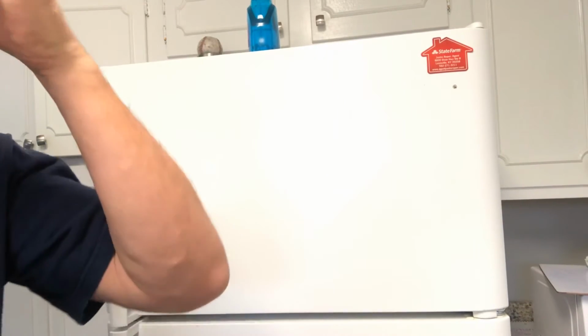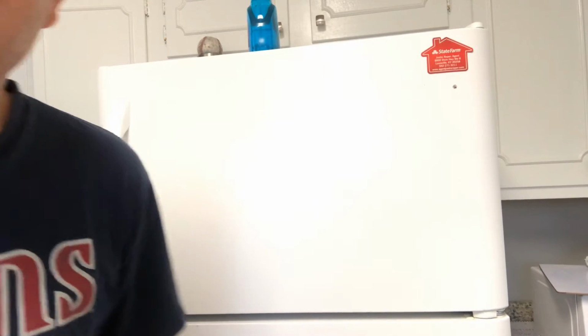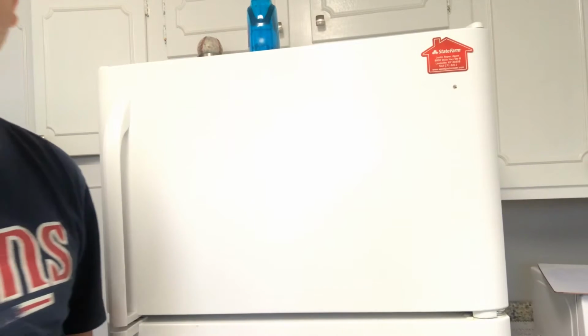Alright guys, we're going to try something new. Yeah, this is my refrigerator. I'm going to use it as the whiteboard. I'm going to be giving you a little bit more information today about the quotient rule.